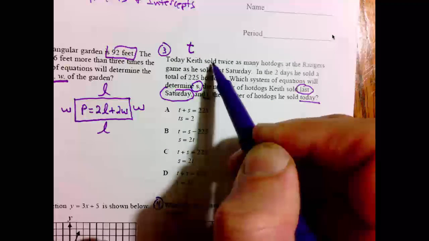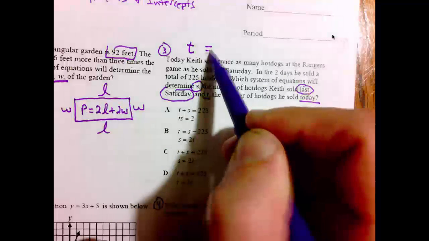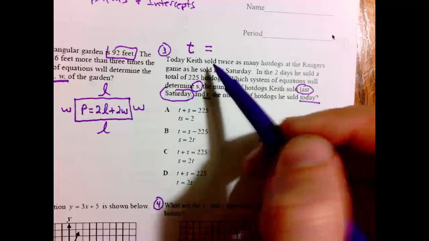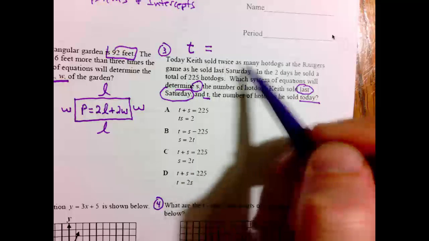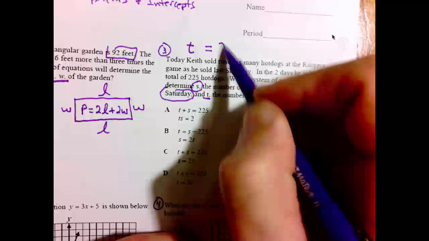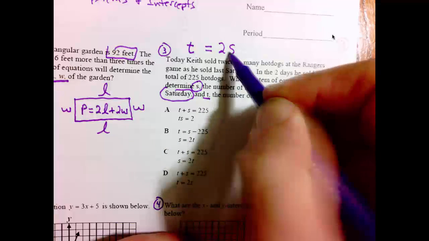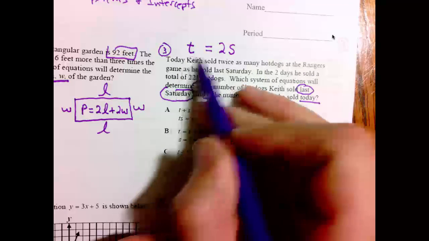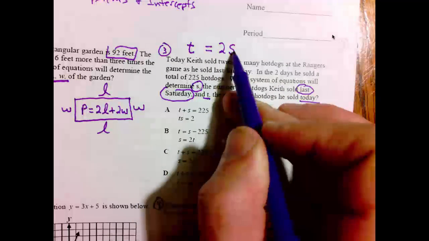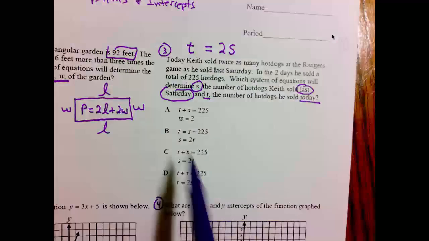Keith sold, that's going to be like our equals. The verb is the equals. Is equals. Was is equals. In this case, sold. Twice as many hot dogs as he sold last Saturday. That's going to be 2S. Today, Keith sold twice as many as last Saturday. I need a T equals 2S.